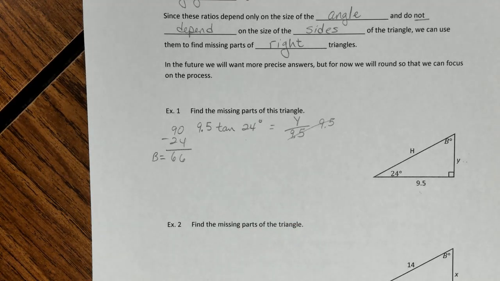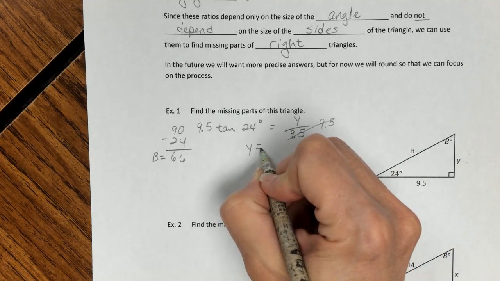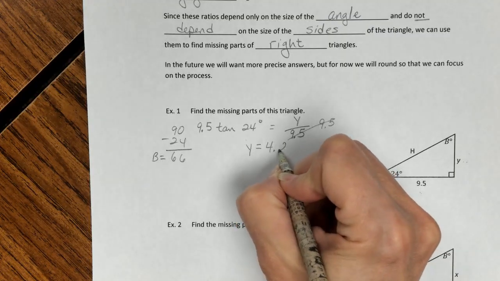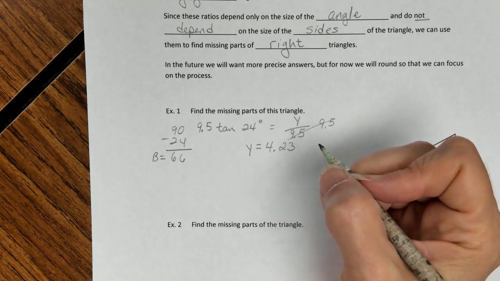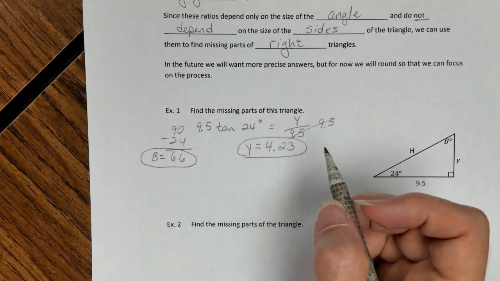It's 9.5 times the tangent of 24, and as long as you're in degree mode, you don't have to worry about the degree symbol or anything. And then you hit equals, and I'm getting 4.2296 and some more stuff. We're, again, giving our answer for now in 2 decimal places, which means Y equals 4.23, because the 9 tells me to round that second 2 up. So here's B, here's Y, and then we just need H.